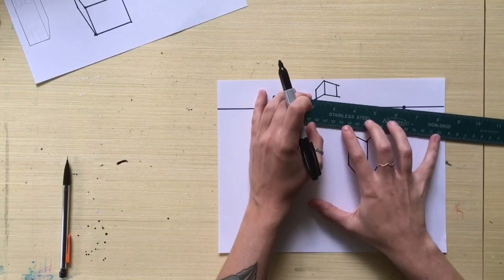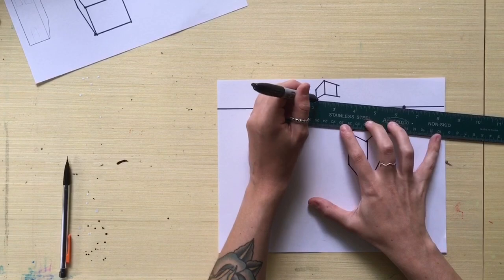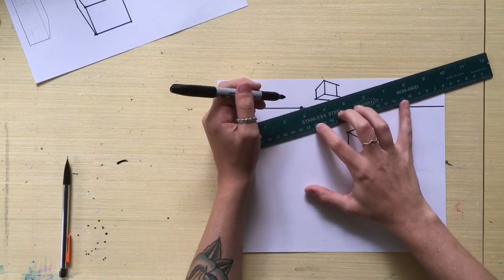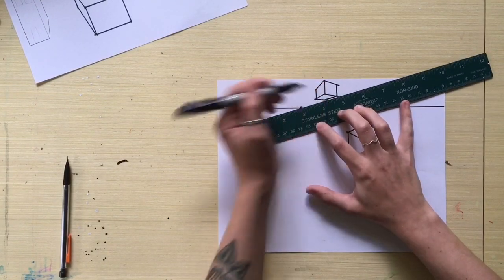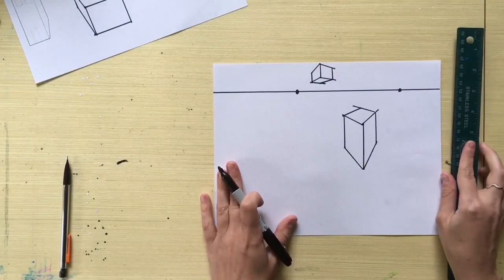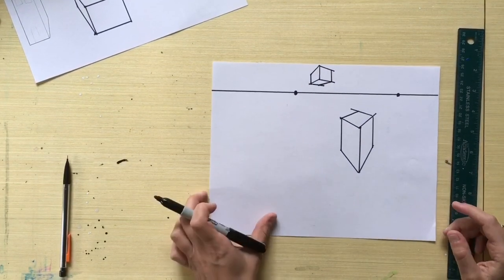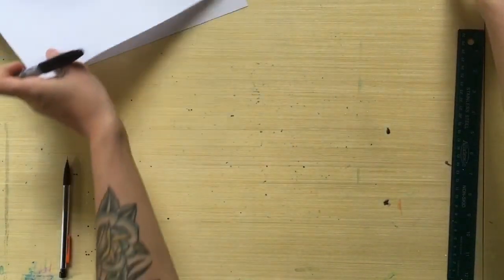So you will need to draw the bottom of the object. Okay? So that's 2-point perspective. Now, 3-point perspective.